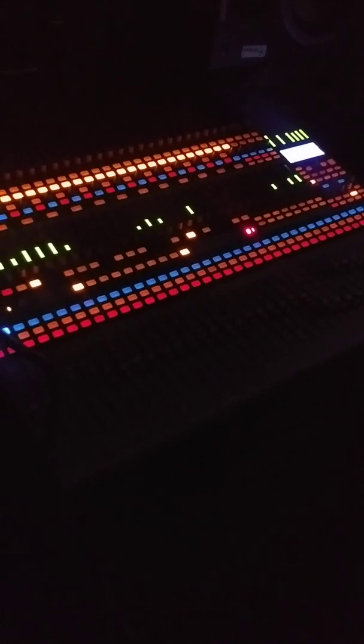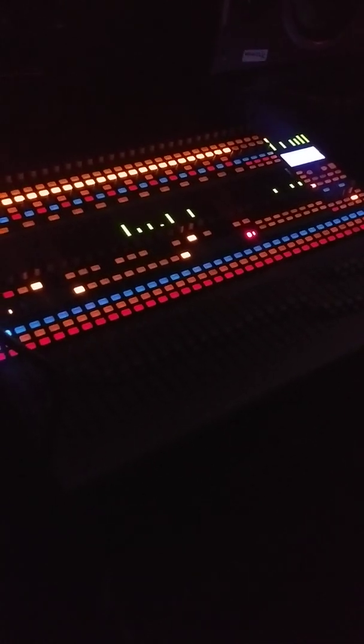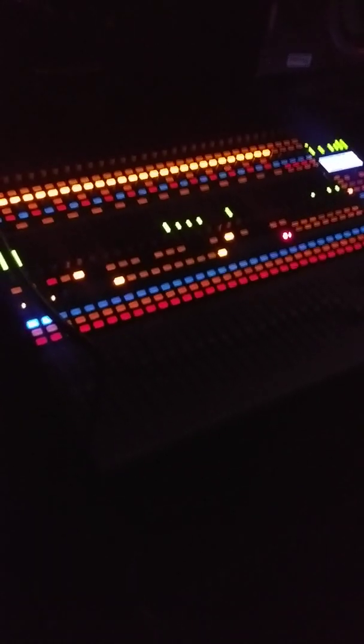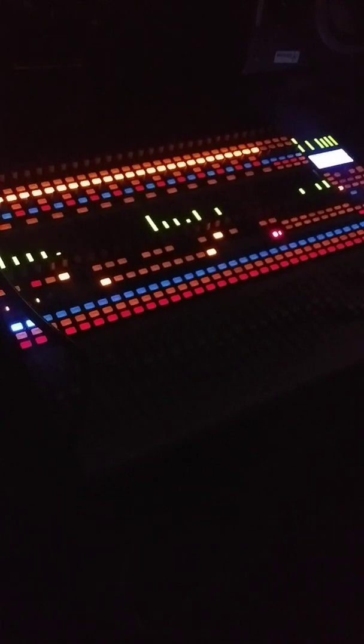So I pump my drums out of Pro Tools on an individual bus, and then I route them back in through my aux going into channel 31 and 32, and then 29 as a mono channel. So I use 29 as a mono, 31, 32 as stereo, and I pump them back in.